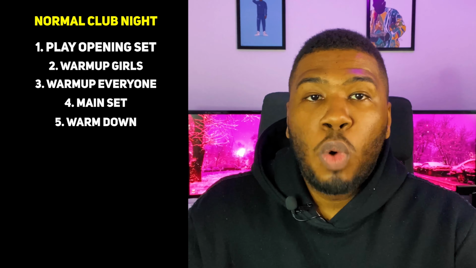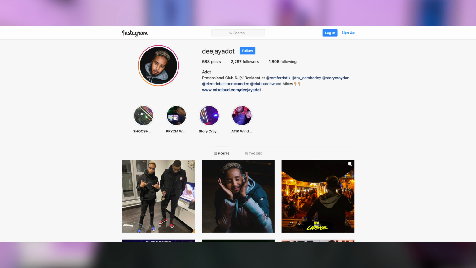So the first thing you need to think about when building up a music library is club scenarios. In a club, when you DJ, what happens? You play an opening set, you warm up the girls, you warm up everyone, you play the main set, you warm down. This is a typical club night. So what you should be doing is building up a music library to cater for all these scenarios. My guy DJ Ado always said to me, always have folders for certain scenarios in the club. And from that, I've always followed this. So in this video, I'll show you how to build up each of these folders.